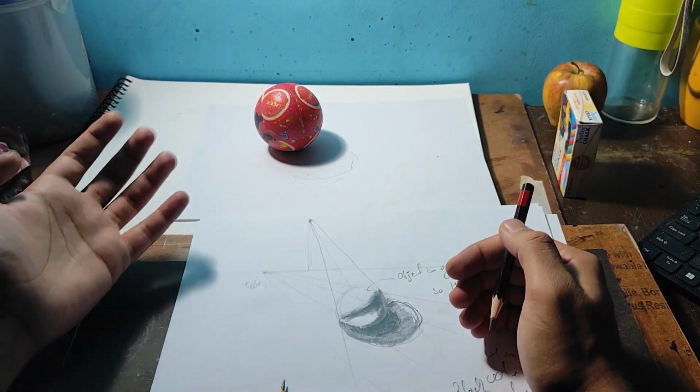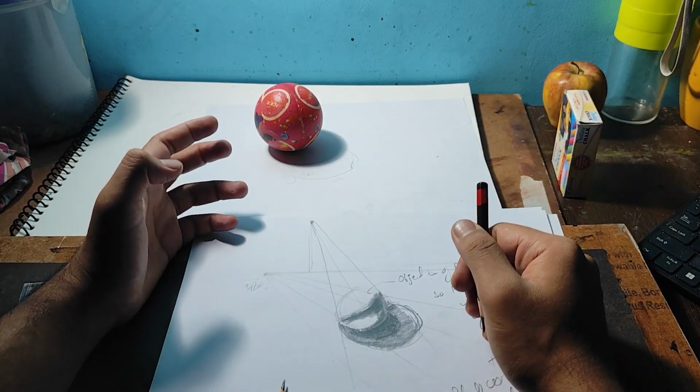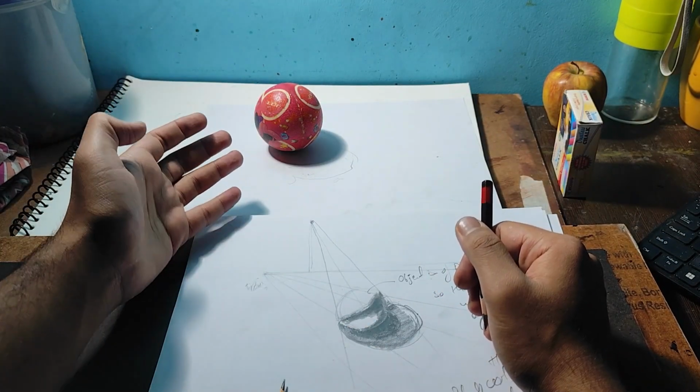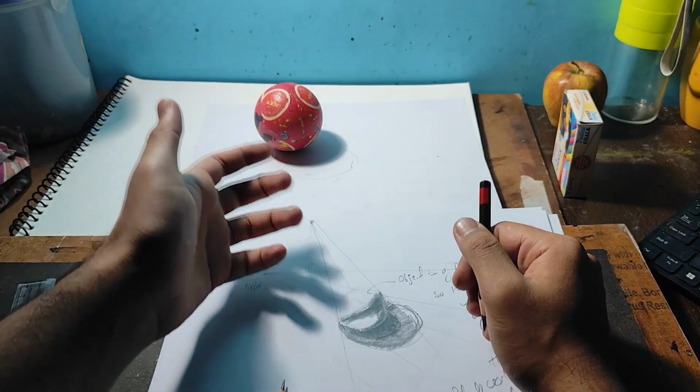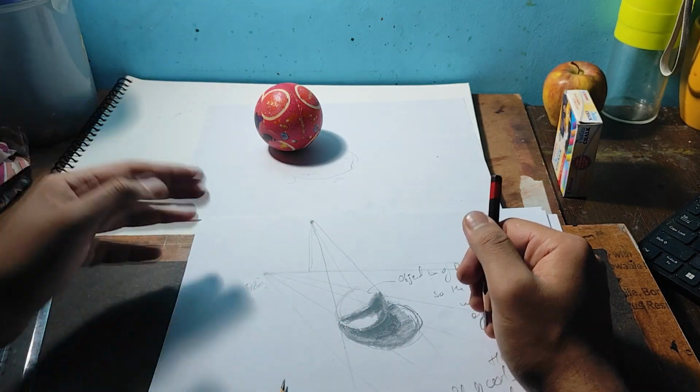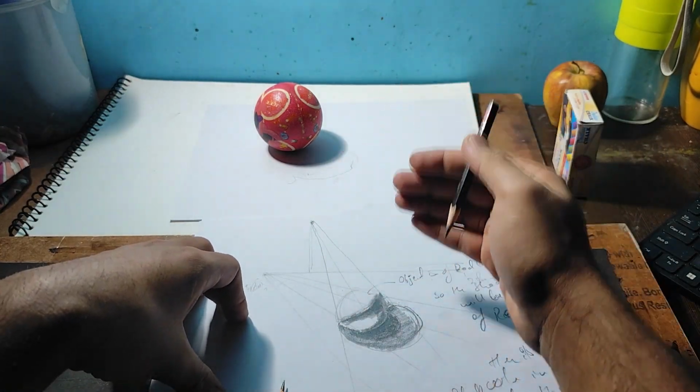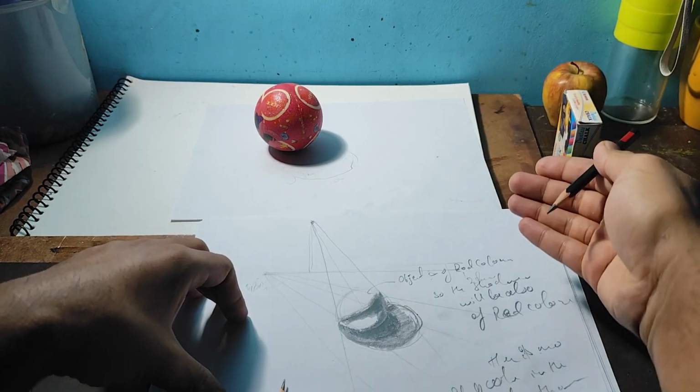It is not always red, no, sorry. It will obtain the color of the object. The shadow will obtain the color of the object itself. So the shadow is not black, understand this.